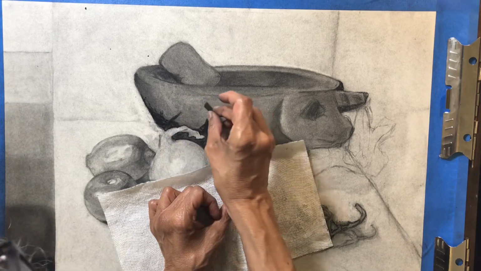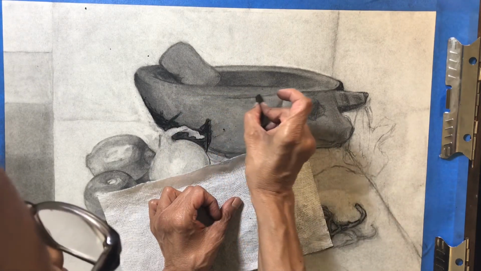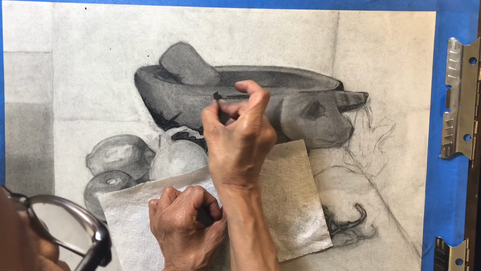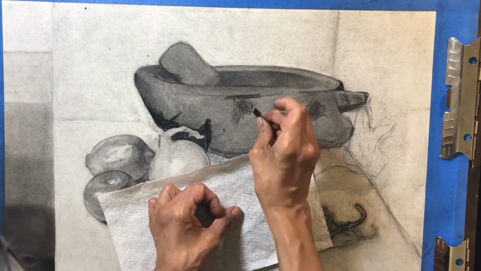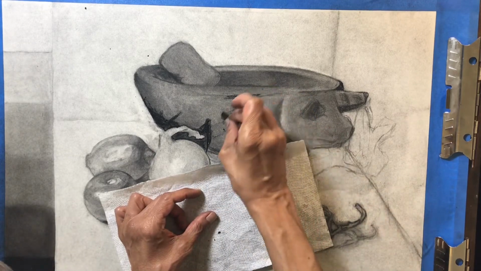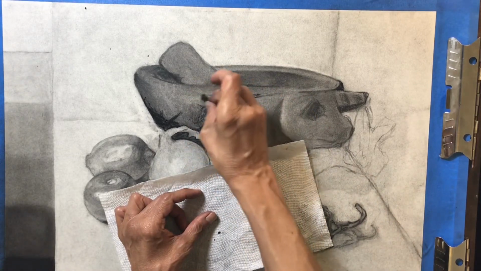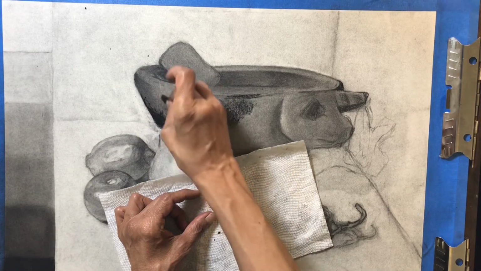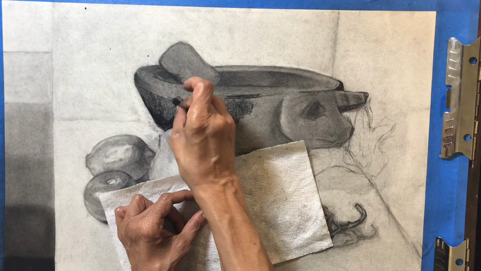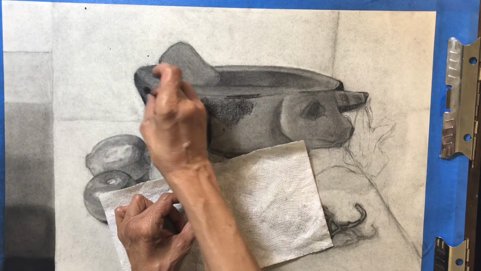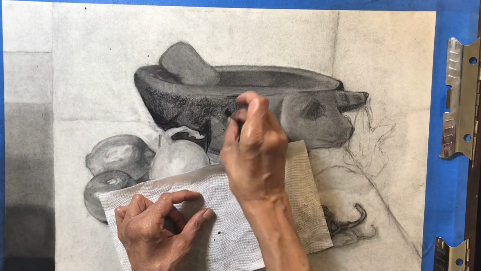This goes up here, and I've got a little bit more of a darkness underneath the lip of this, using the side of this to go in and get darker, but not quite as dark as I was getting with the tips of the NuPastel.